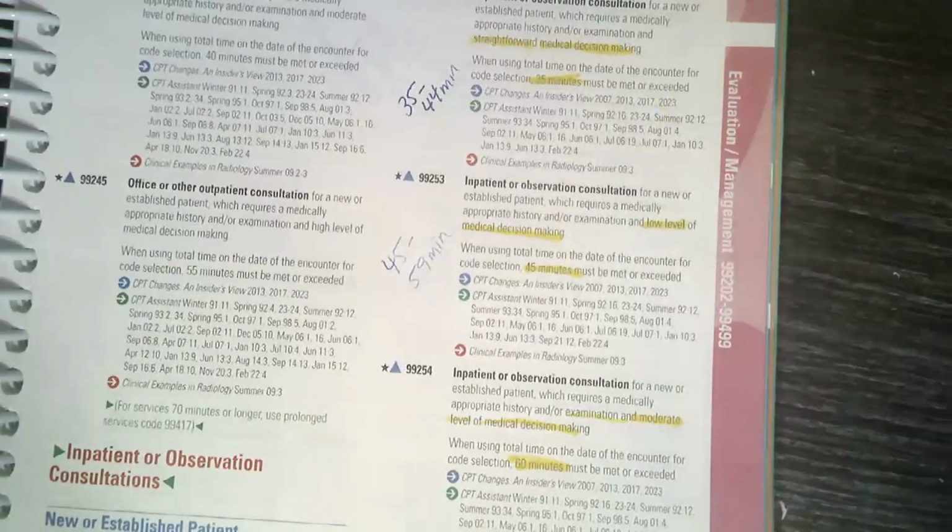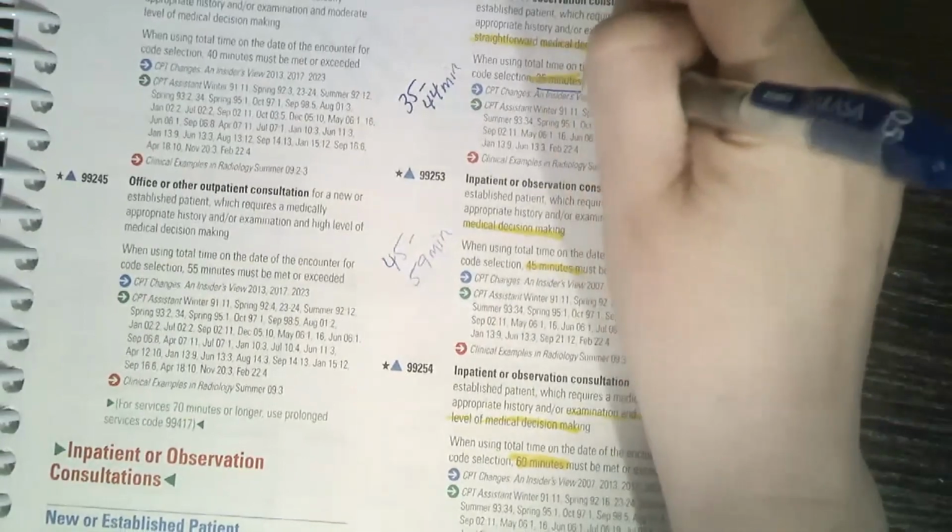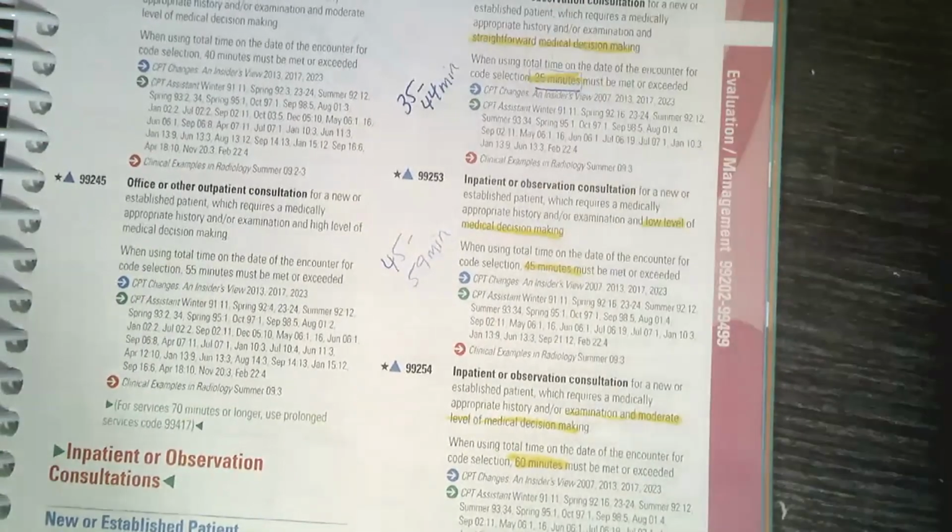So just make sure you are aware of that and that you are able to see what the documentation is in order to select the appropriate time or the level based on time. So it has to be documented. You can't guess. Okay. All right. So that is what we're talking about when we're talking about leveling.